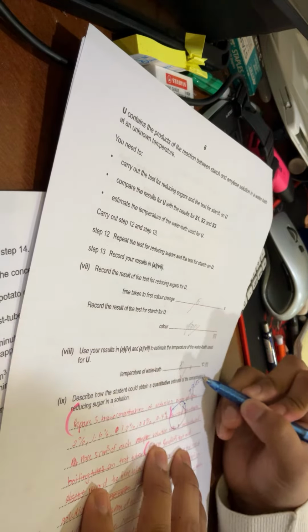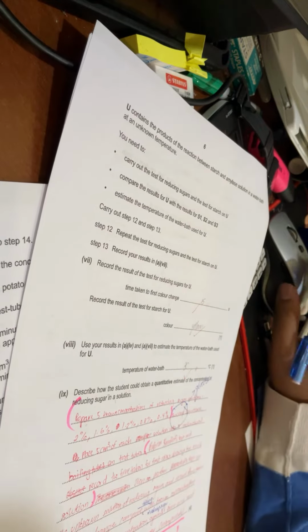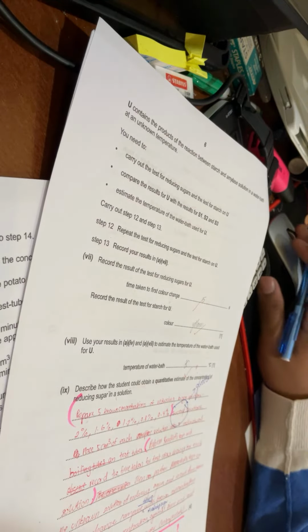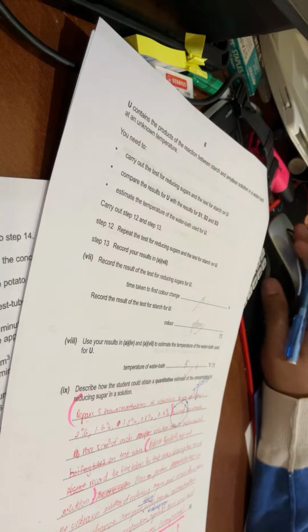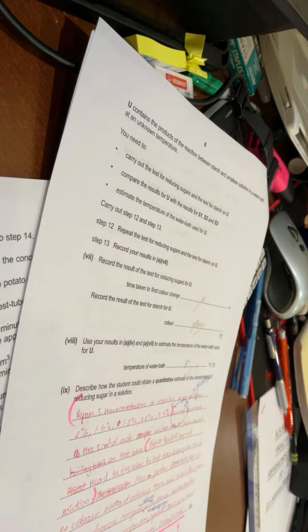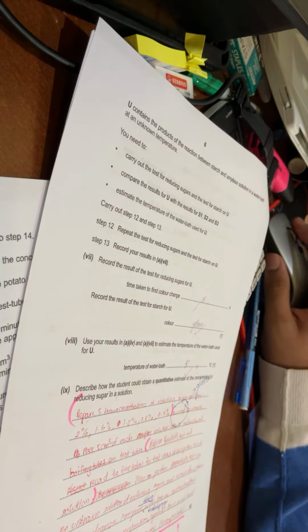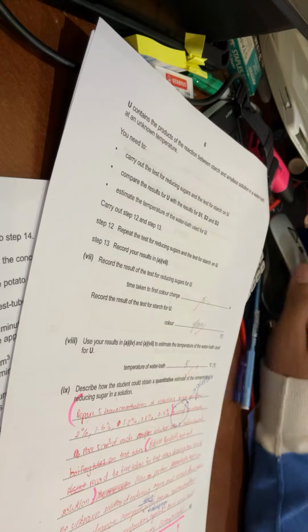Glucose. Cell drawing is okay, but you don't have the question. Plan diagram. Okay, so I sent her these questions. Just trying to show y'all. Let me see. Yeah, I sent her this.